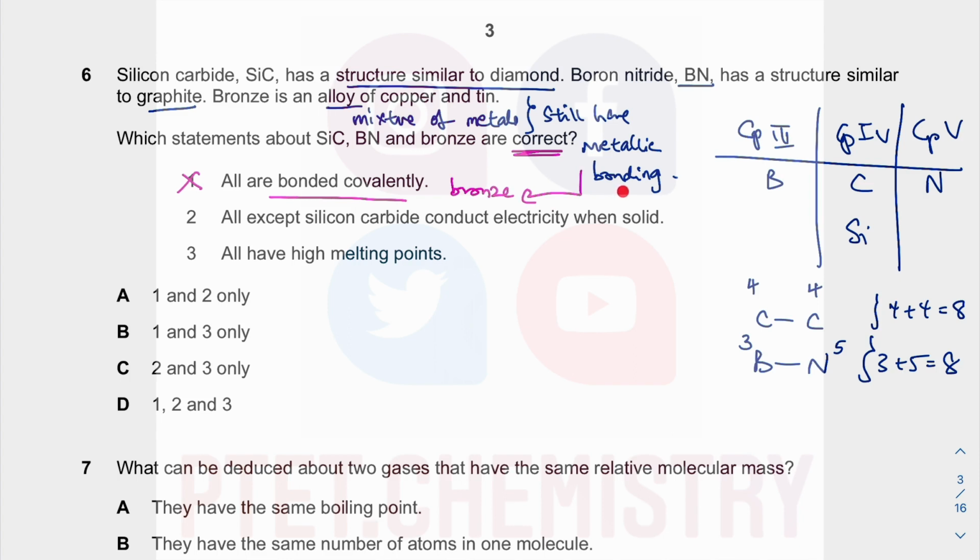Because you have metallic bonding, bronze can conduct electricity. Diamond cannot conduct electricity. So silicon carbide, which has a structure similar to diamond, cannot conduct electricity. But BN, boron nitride, is similar to graphite, which can conduct electricity. So BN can conduct electricity.